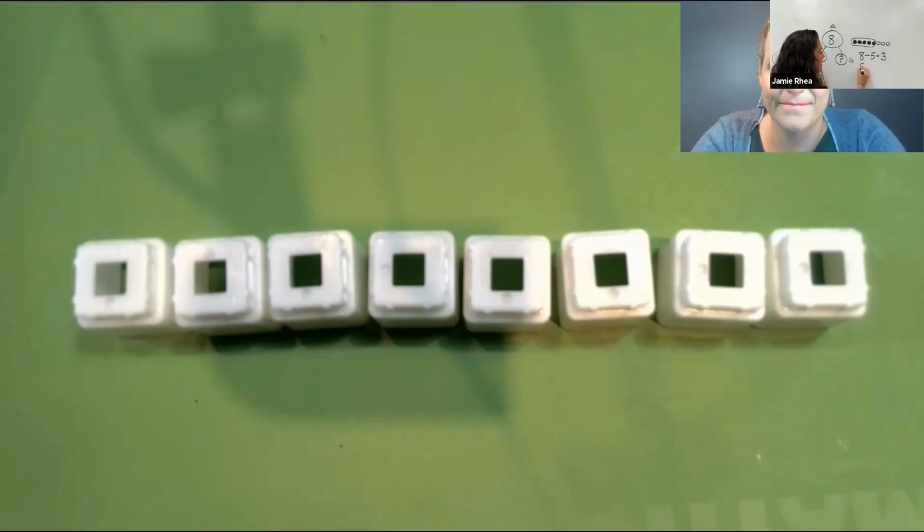There were 5 red apples plus some green apples equal 8 apples total. I'm going to go ahead and circle my 3 because that was our solution. So if you start with your subtraction sentence, remember you start with a total. If you do an addition sentence, you're going to start with the part that you know. Okay, let's keep going.